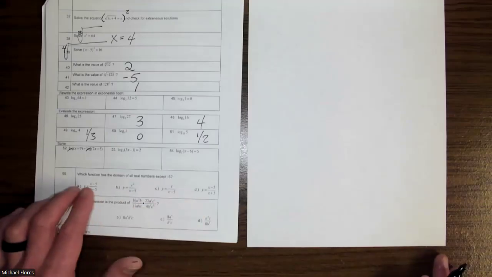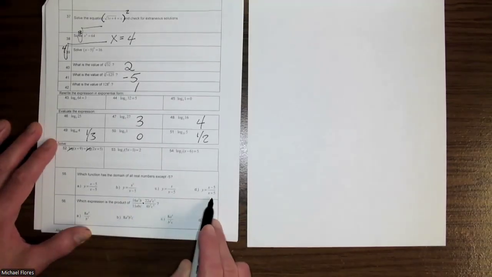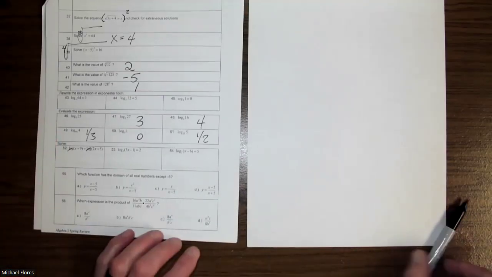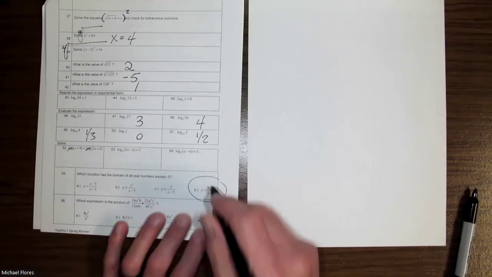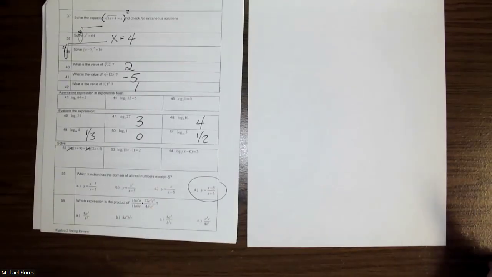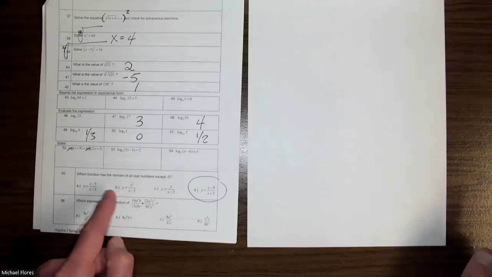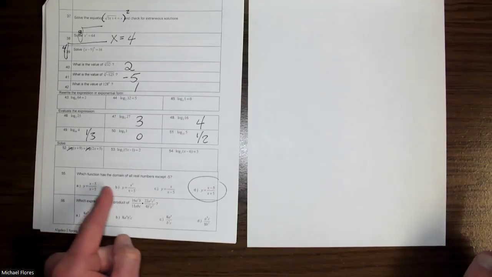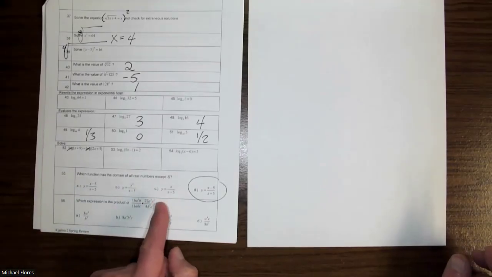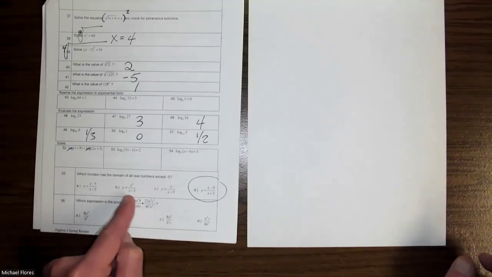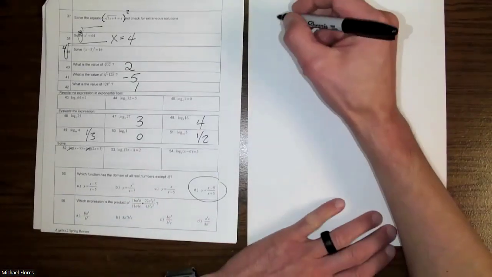For section 55, what function has the domain of all real numbers except -5? What that means is you're going to set all of these denominators equal to 0 and solve. Now I'm going to go ahead and go to the one that is the answer, okay? This one is going to be our answer here. Now, as I mentioned, whenever we're trying to solve for what function has the domain of all real numbers except -5, and if you see x anywhere in your denominator, just set the denominator.